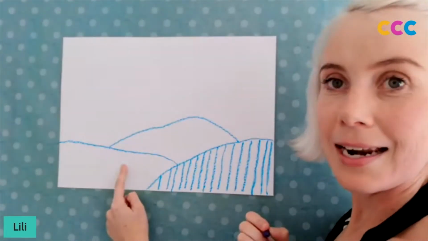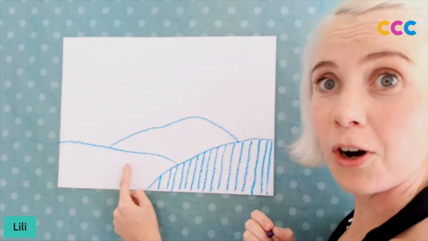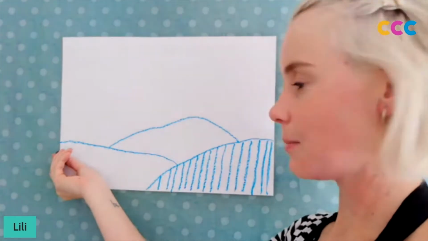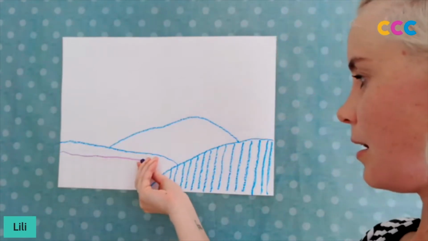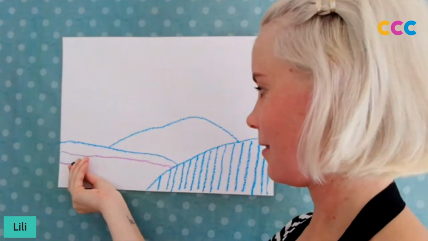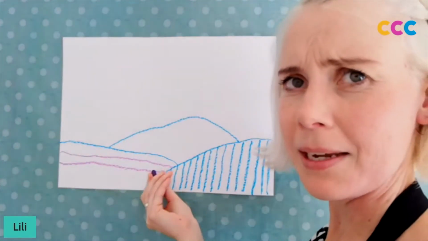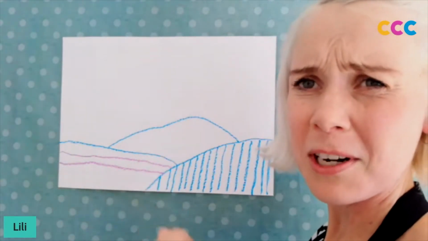So I'm going to do the next line that you're going to learn in this block. We're going to do horizontal lines. So horizontal lines, if you can see, I'm going to do it like this. You can see it goes from left to right or right to left. So those are horizontal lines, but look at me, they're not straight because we're drawing freehand.